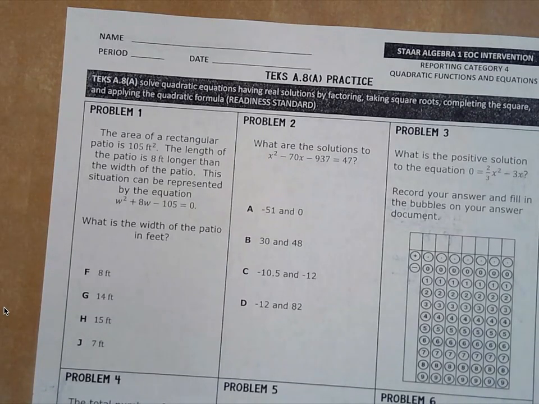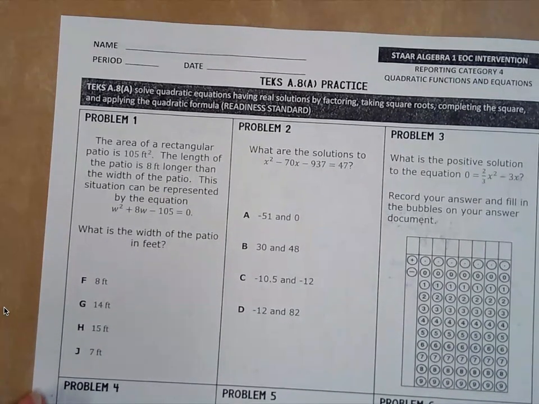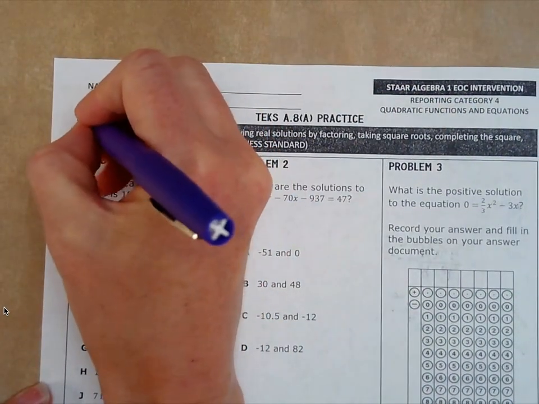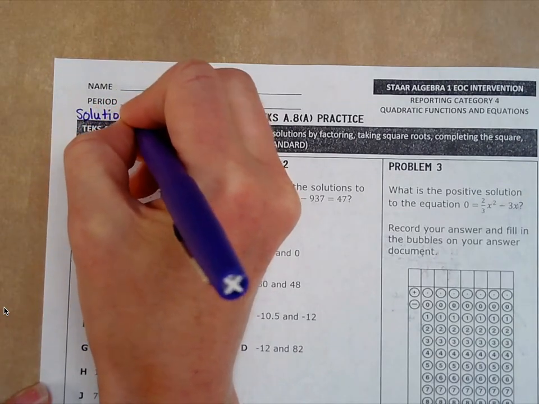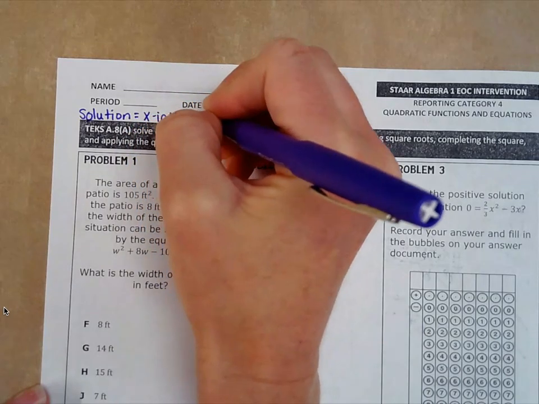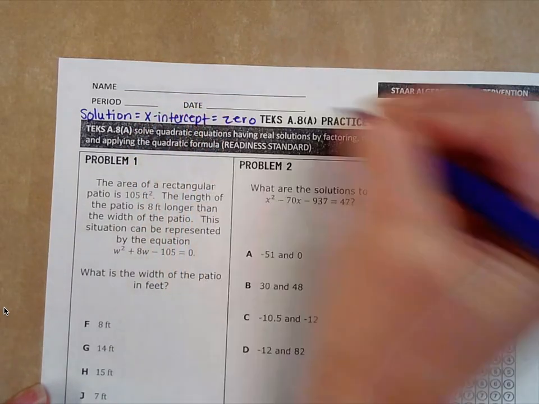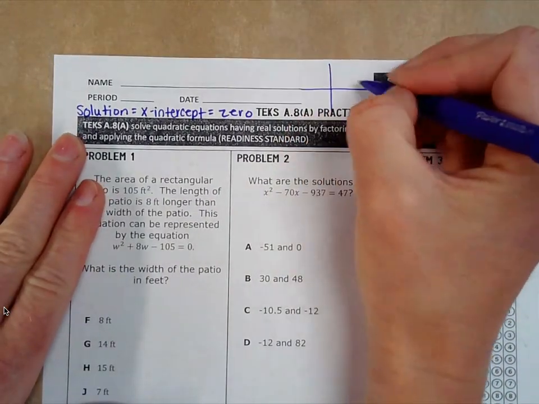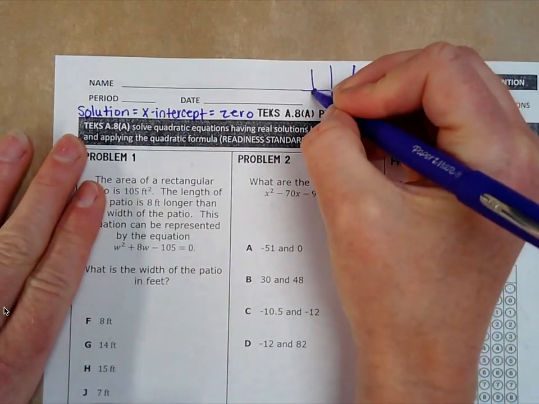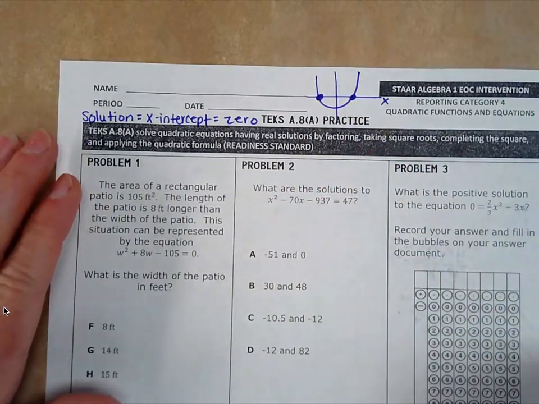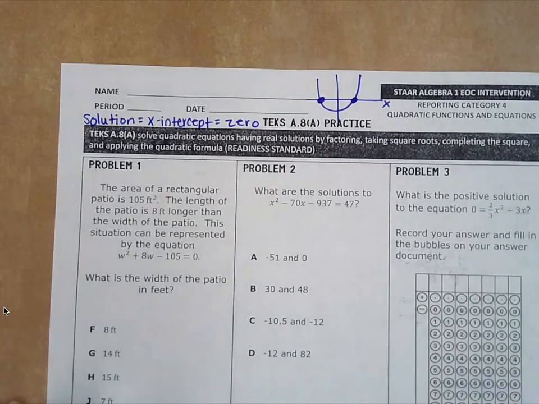Solve quadratic equations having real solutions by factoring, taking square roots, completing the square, and applying the quadratic formula. Remember what the word solution means? X-intercept. What's the other word for it? 0. Exactly. All of these questions are asking for the same thing: where does it cross the x-axis? So let's say it's a quadratic like here. You're looking for where it crosses the x-axis. There could be 1, there could be 2, there could be none.